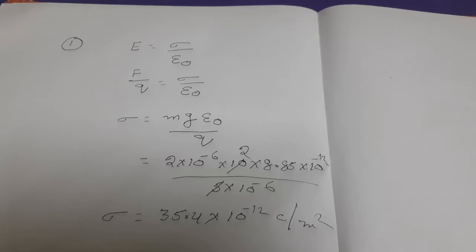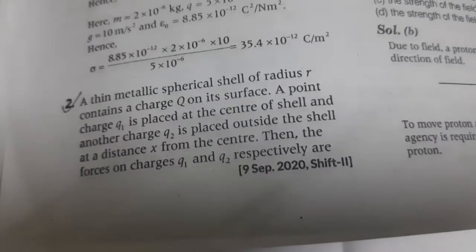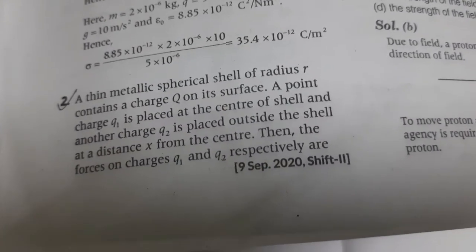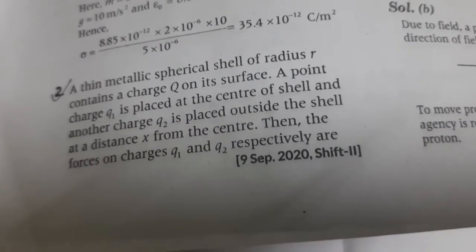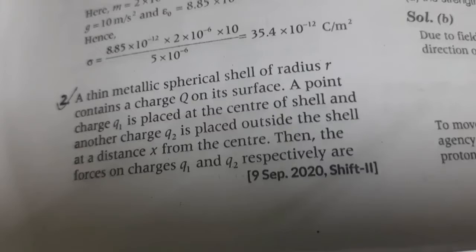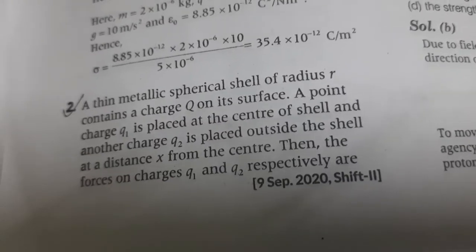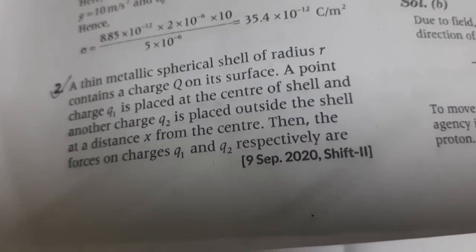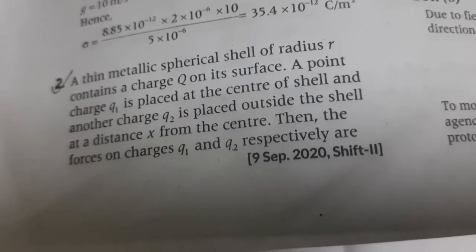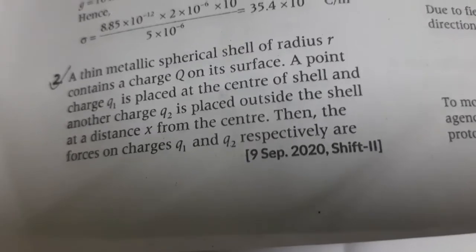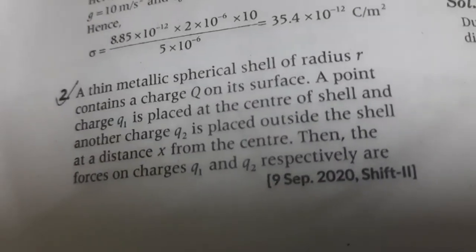The problem is, look here, a thin metallic spherical shell of radius R contains a charge Q on its surface. A point charge Q1 is placed at the center of the shell and another charge Q2 is placed outside the shell at a distance of x from the center. Then the forces on Q1 and Q2 respectively. How to do this one?